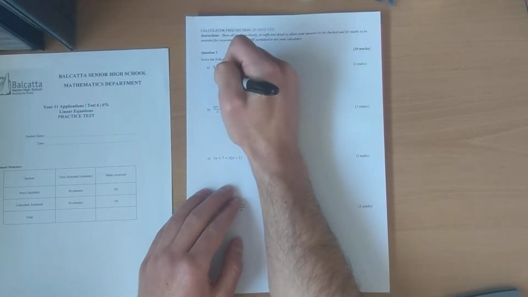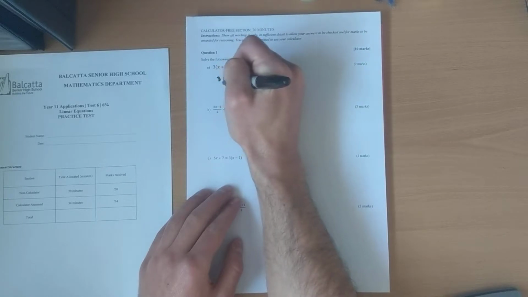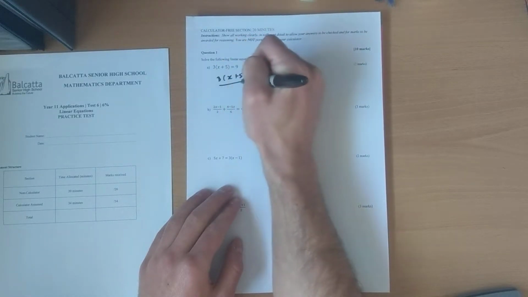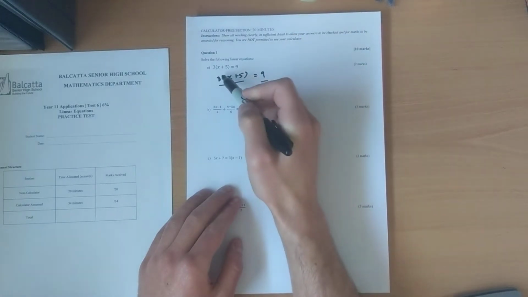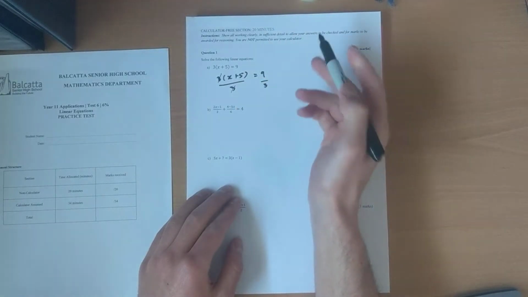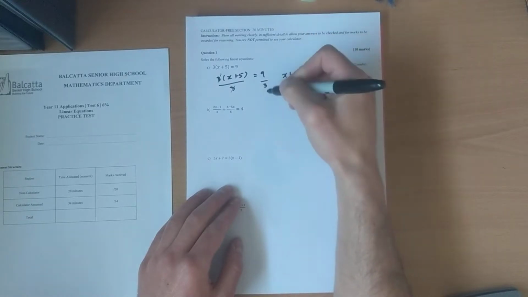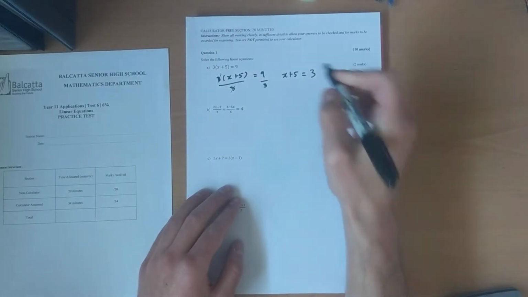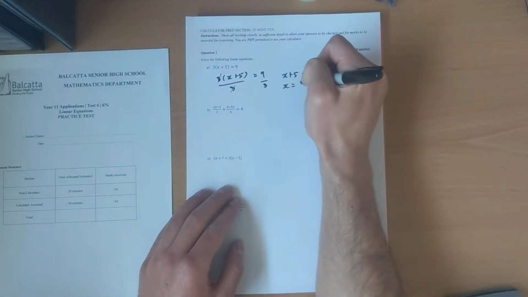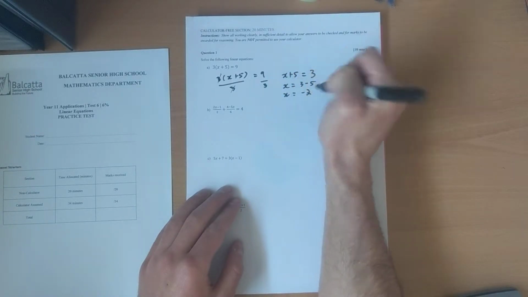So I'm going to do 3(x + 5) equals 9, and I'm going to divide both sides by 3. That's going to give me, these 3's are going to cancel, and so I'm going to get x plus 5 equals 9 divided by 3 is 3. So if x plus 5 equals 3, then x must equal 3 minus 5, so x equals negative 2.